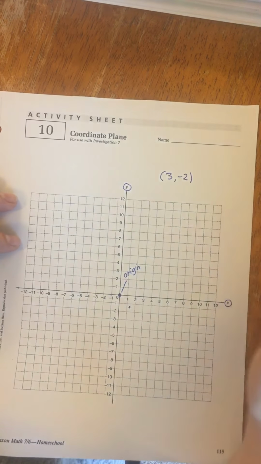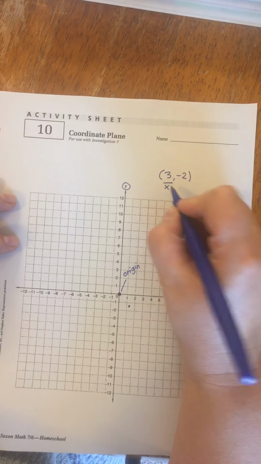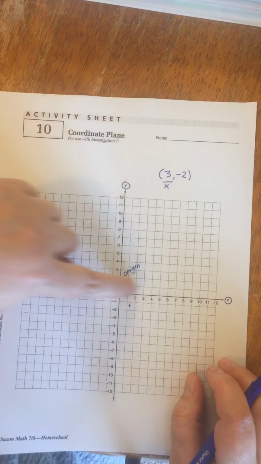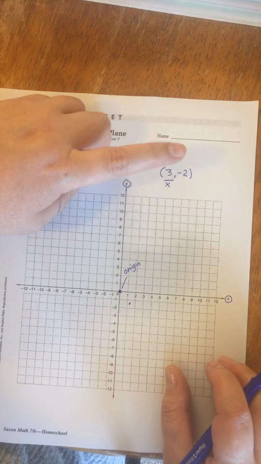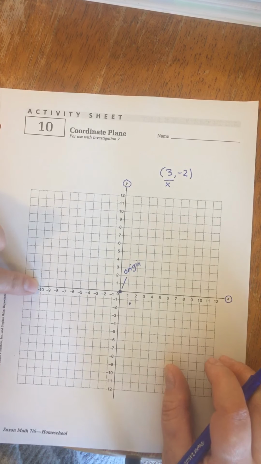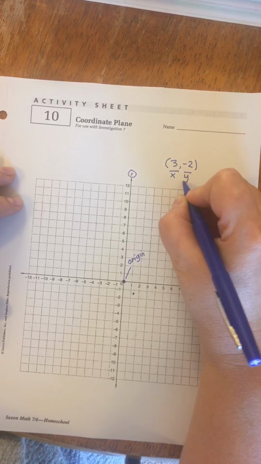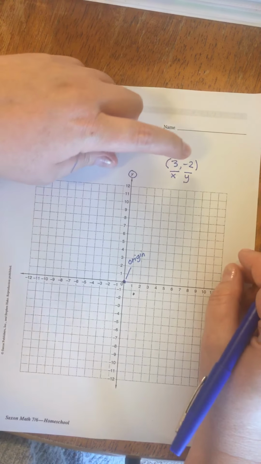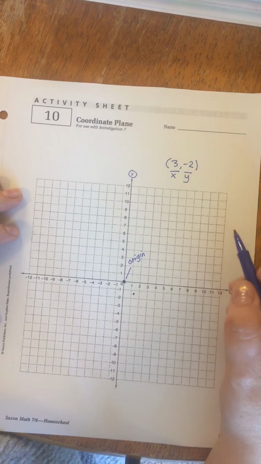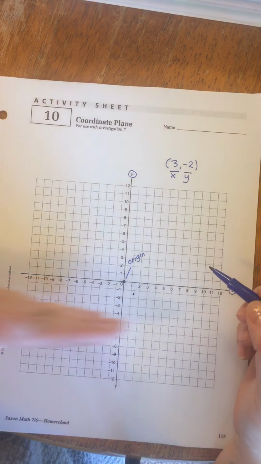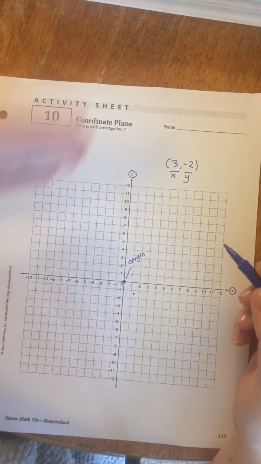The first number in any ordered pair is always the x-axis. The x-axis is right here. So if you ever have an ordered pair, that first number is always going to be on the x-axis first. The second number is on the y-axis. The first number is x-axis and the second number is always on the y-axis. So it's the horizontal direction and the distance from the origin.